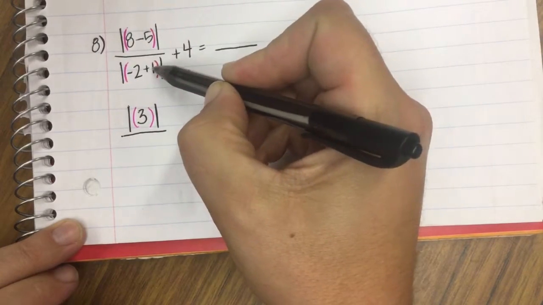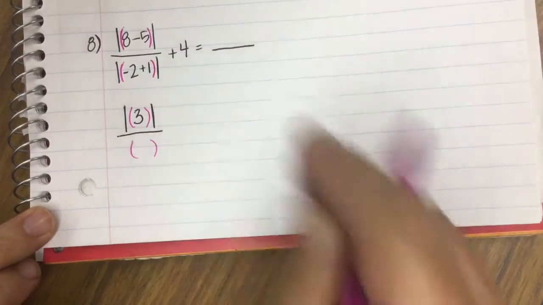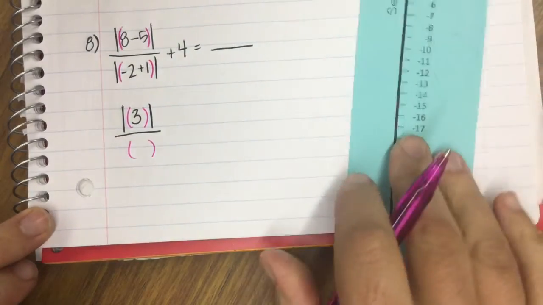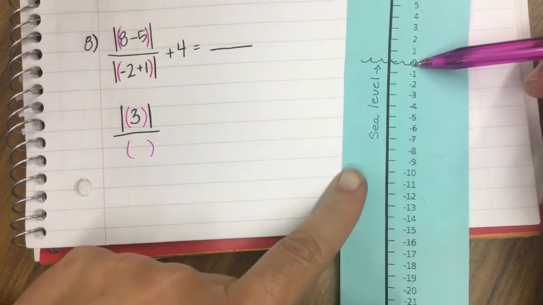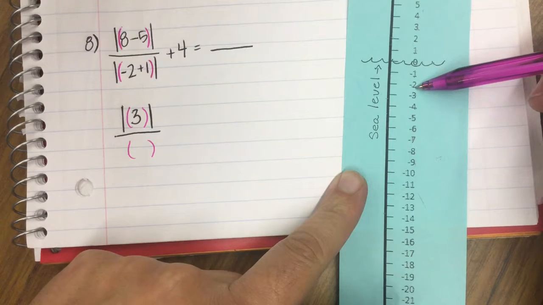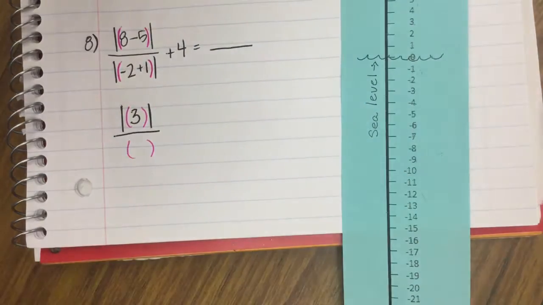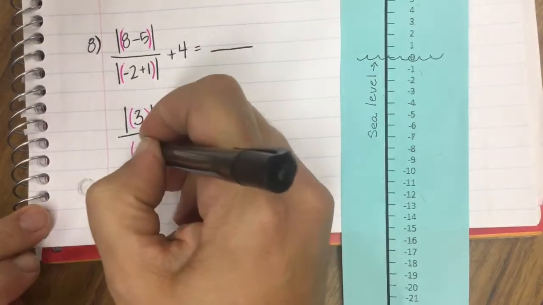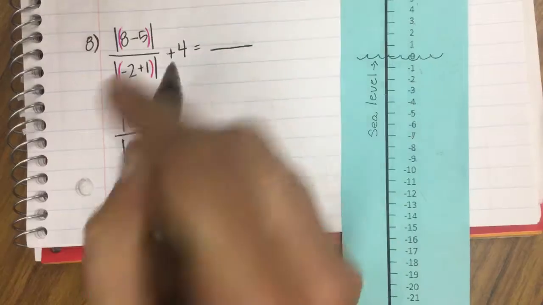Negative 2 plus 1 will give me my bottom number. I'm going to grab my number line. If I start at 0 and I go down to negative 2 and up 1, add 1 float, I'm at negative 1. So my bottom number is negative 1, still within the absolute value bars.